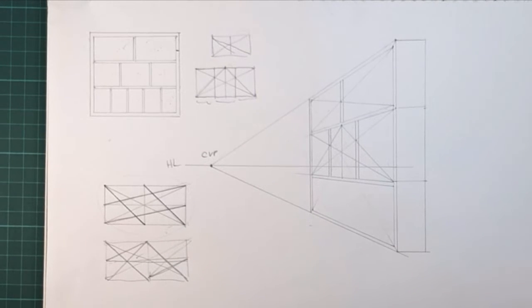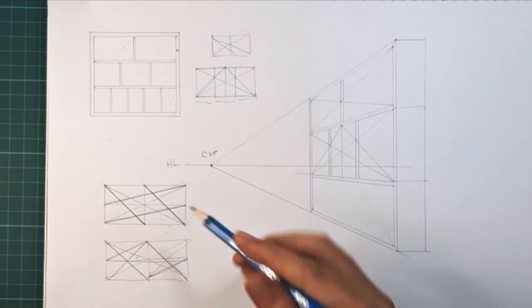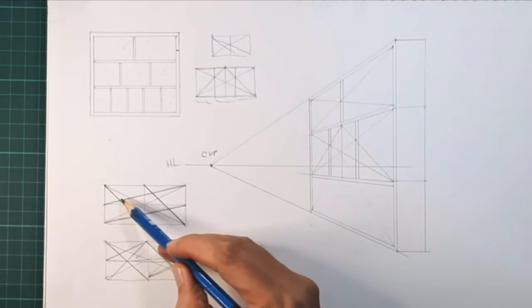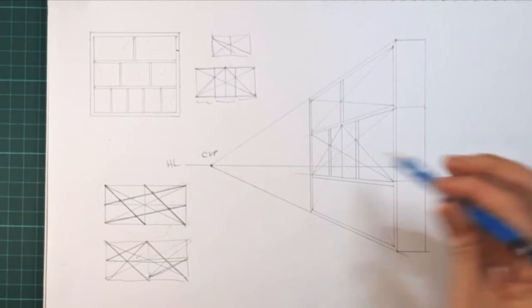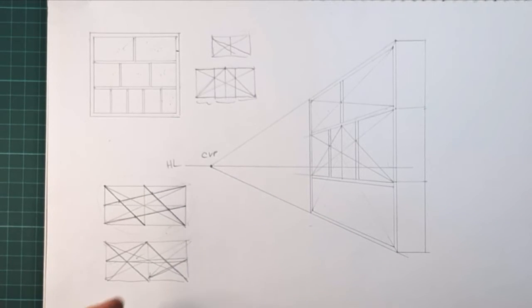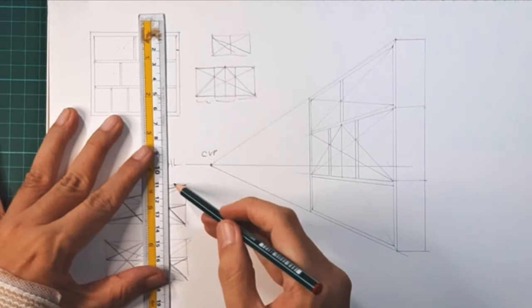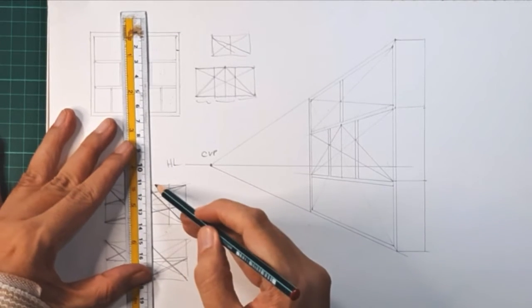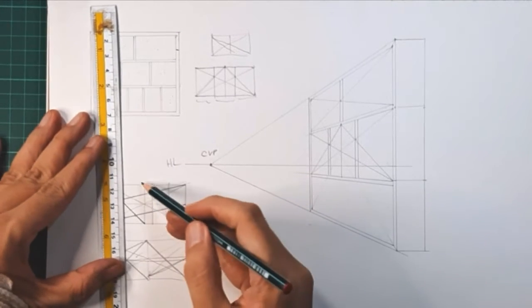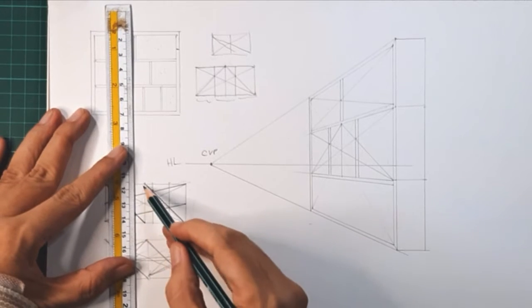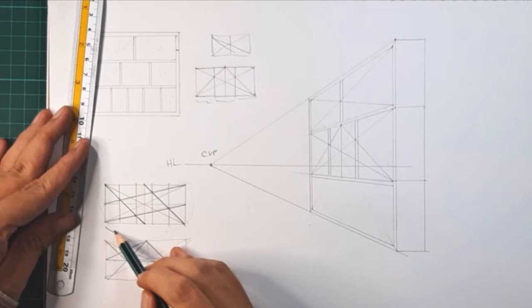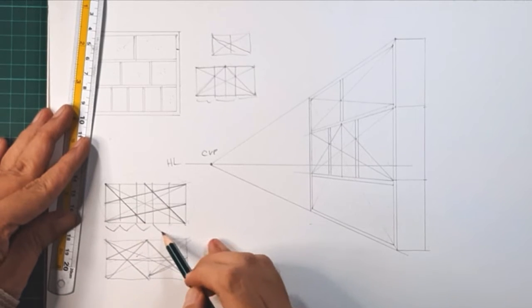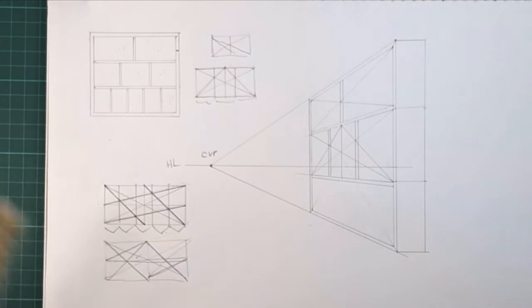So now that we have that hashtag, where are the intersections? 1, 2, 3, and 4. And with that, you now have your 5 equal divisions. Here's the third, and here is the fourth. So now you have 1, 2, 3, 4, 5.